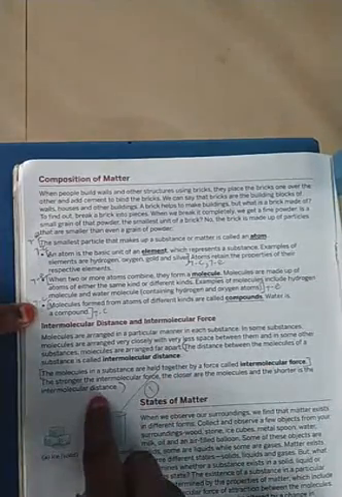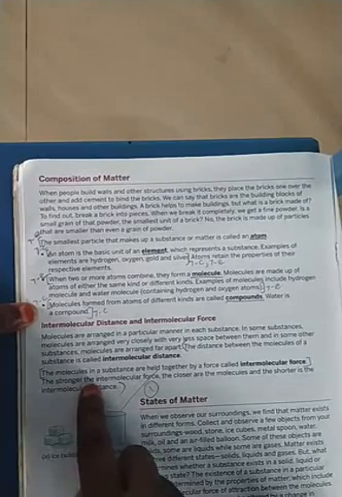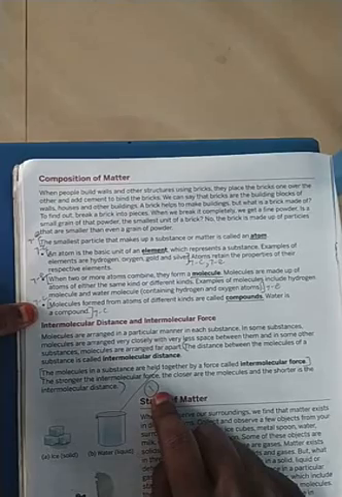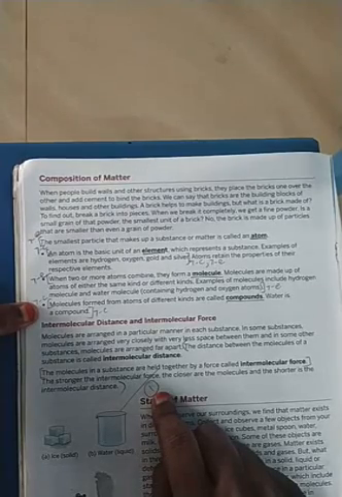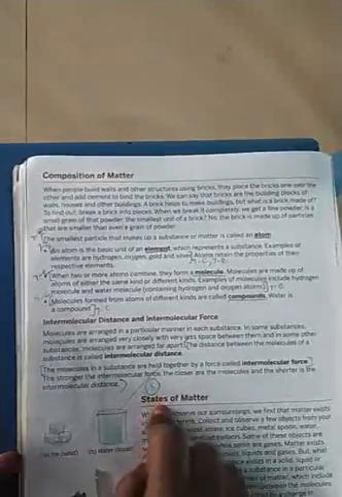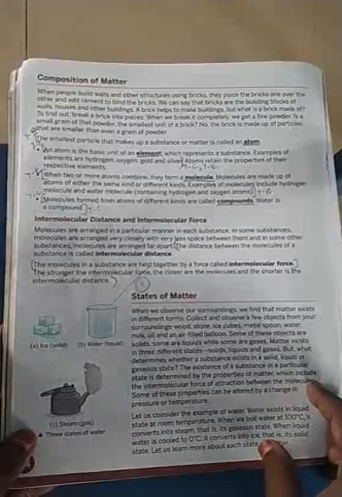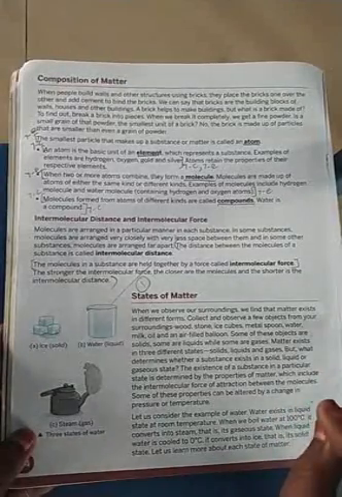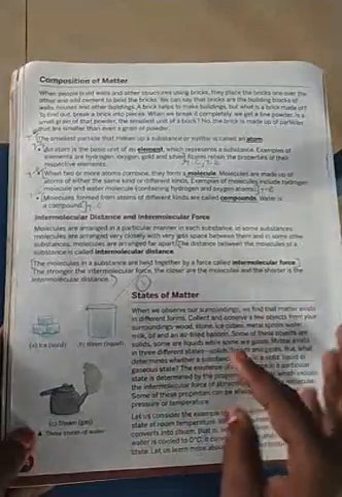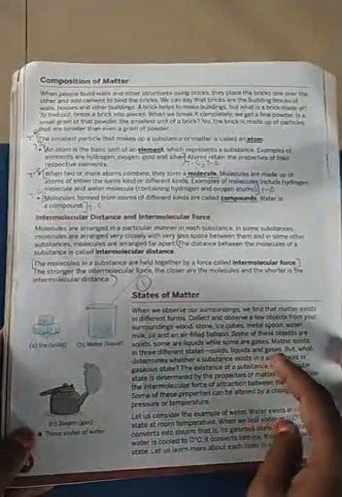And then this is a very, very important point. The stronger the intermolecular force, that is, if the force is strong, that means the distance is less. The force is strong, so the distance will be less. Now coming to the states of matter, here we are going to discuss the 3 states of matter, the solids, liquids and gases. And finally we will be concluding the properties of the 3 states of matter.